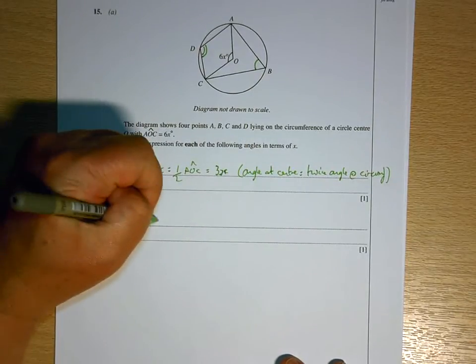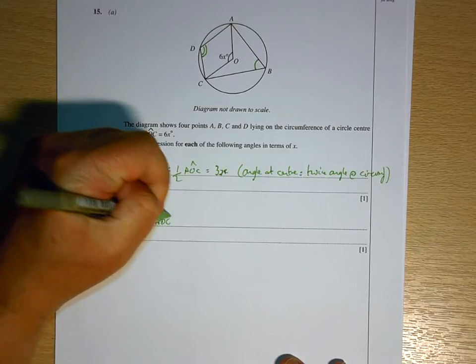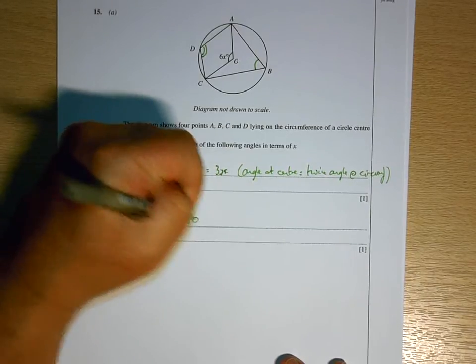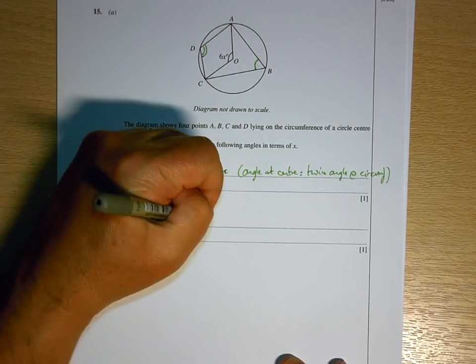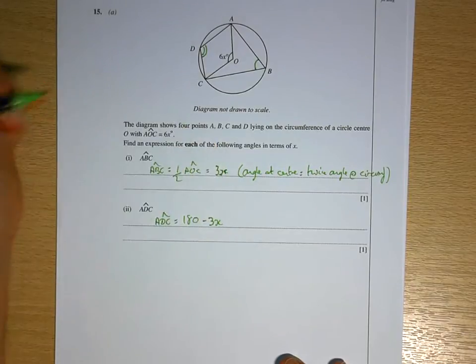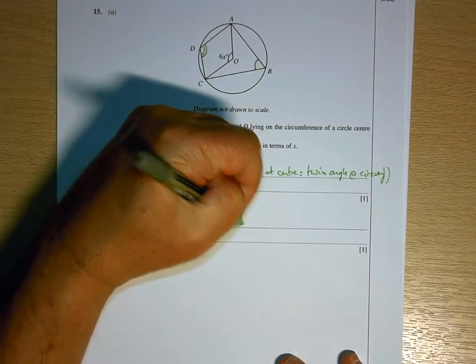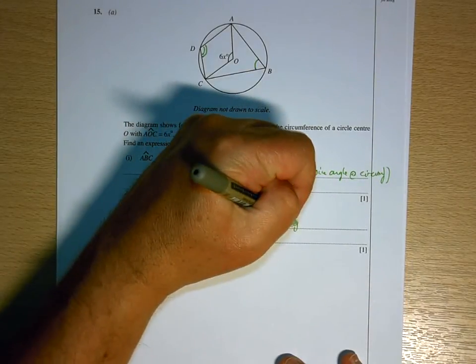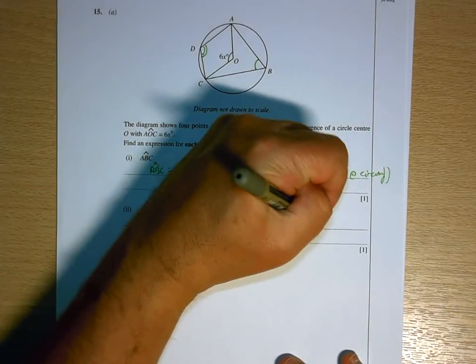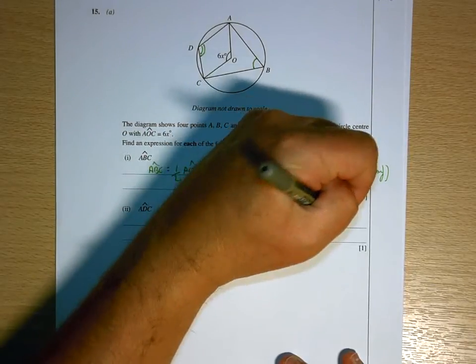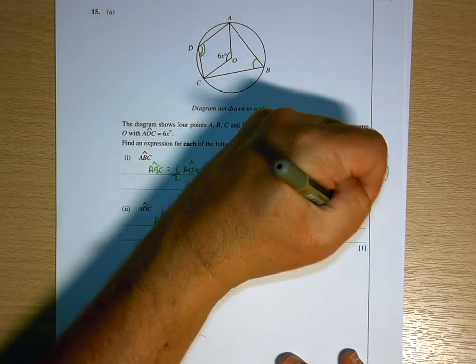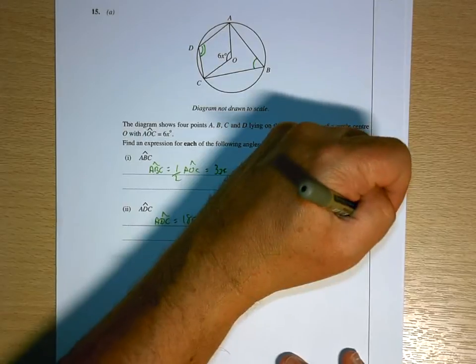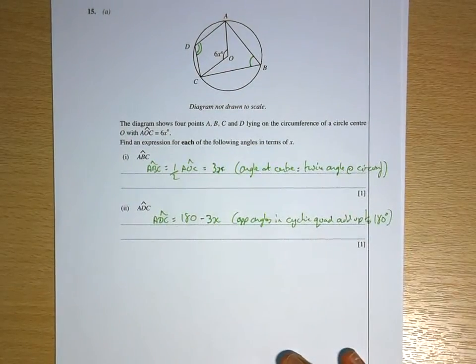So ADC is going to be 180 less 3x. Opposite angles in cyclic quad add up to 180 degrees.